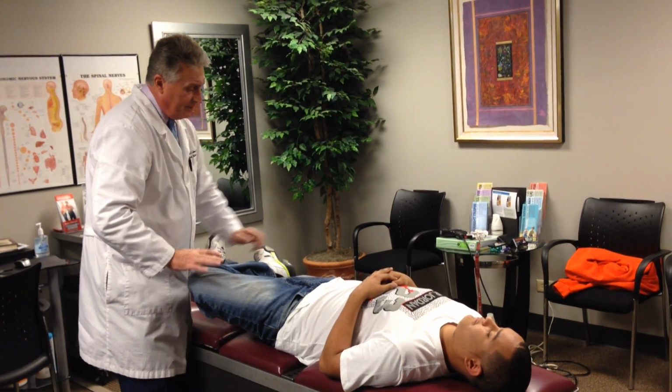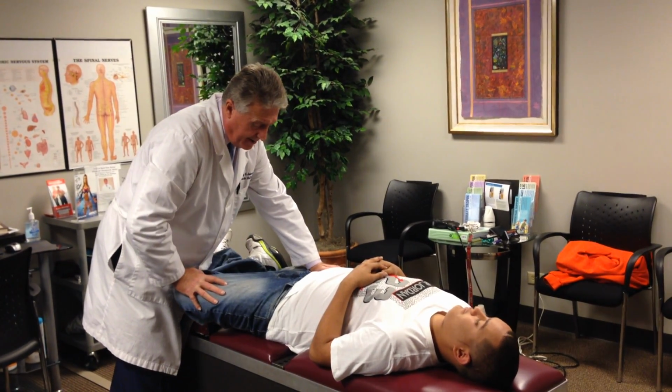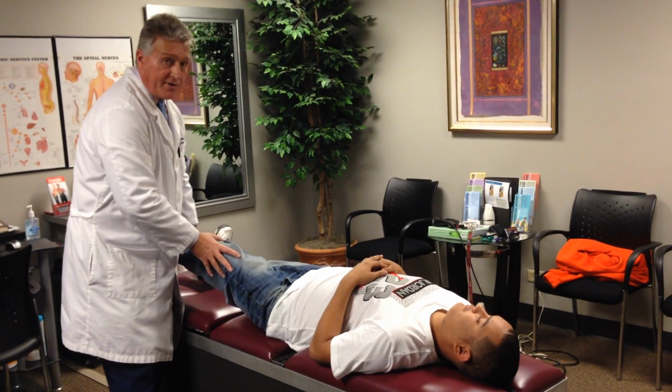Let's cross that over. I'm going to push down. And is there any pain in your hip joint or back? So see, he has a negative Fabry-Patrick there on both sides.